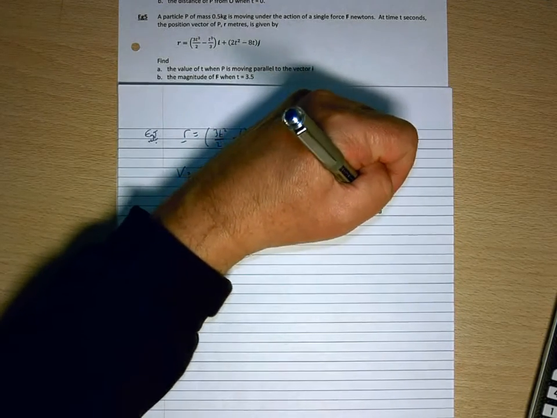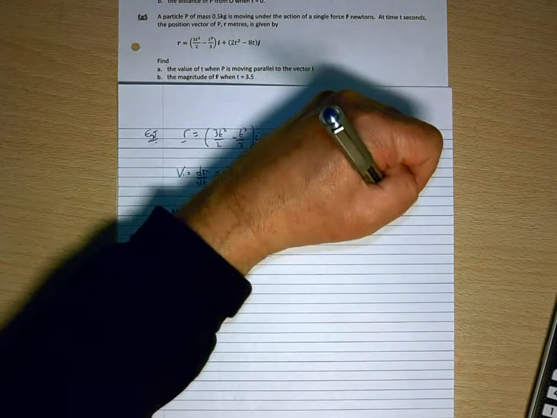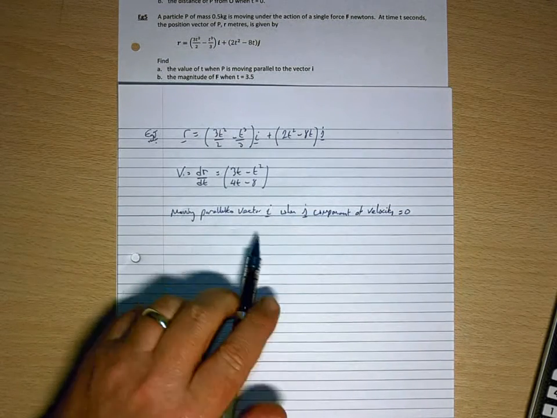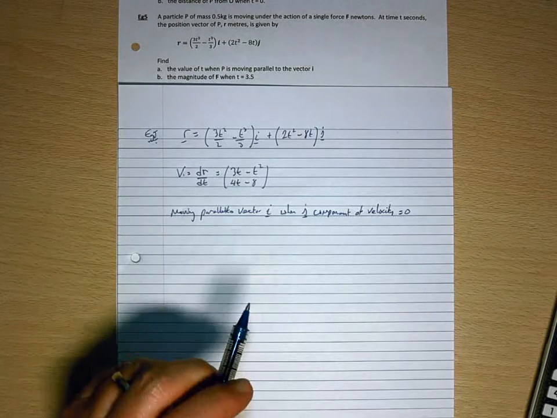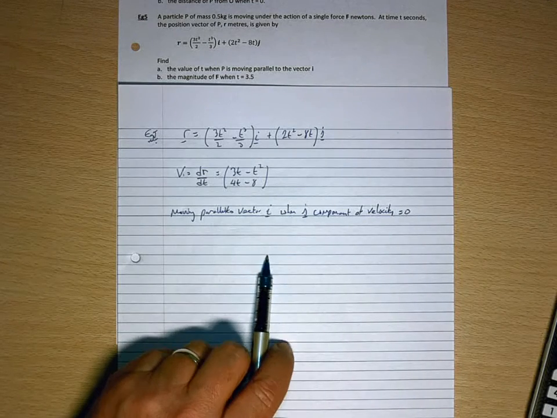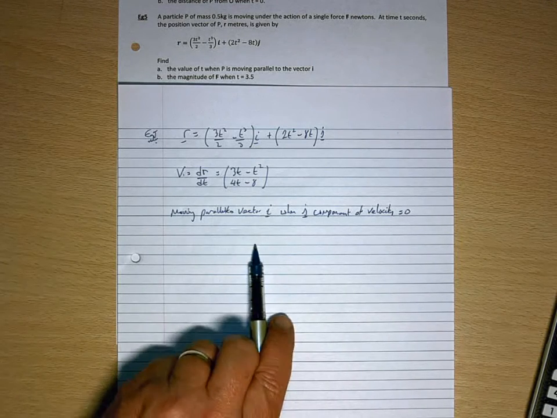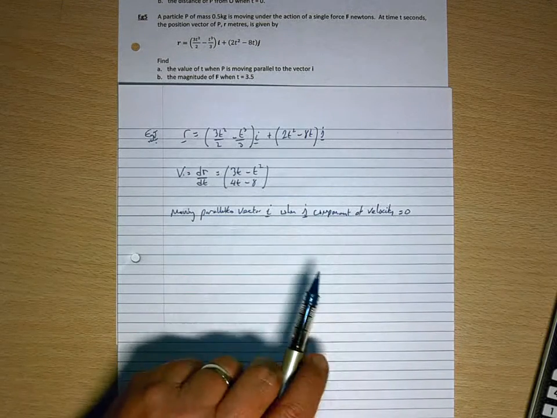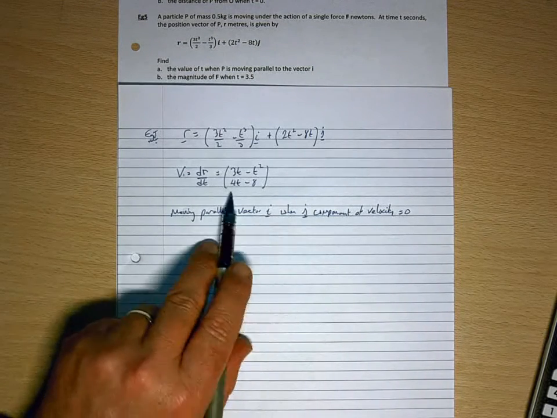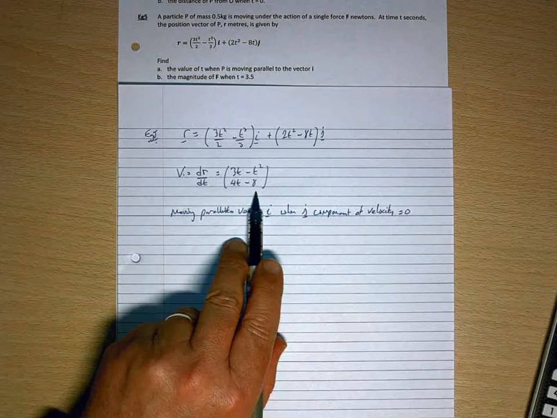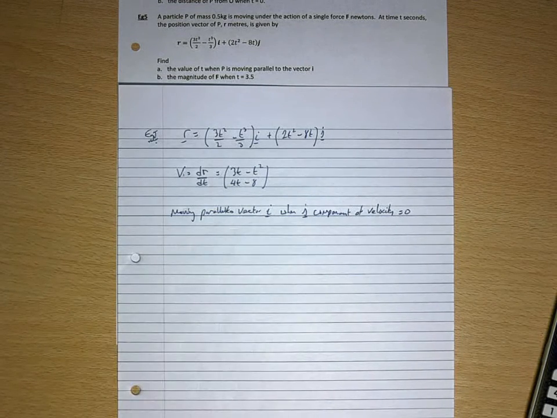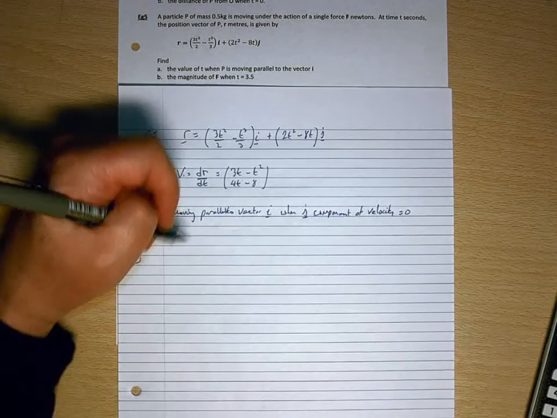So when the j component of the velocity equals 0. If it was asking you to work out the time it's moving parallel to j, then that means it would be moving vertically. It would have no horizontal component, so the i component would equal 0. So here, the j component, the 4t minus 8, I'm now going to put equal to 0.